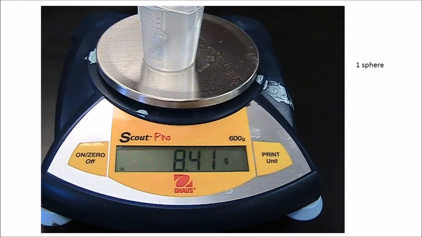So what you see here is I've got one sphere thrown in here. You can kind of see it in this window over here. It's reading a mass of about 8.41 grams. So you can record in your book that one sphere has a mass of 8.41 grams.